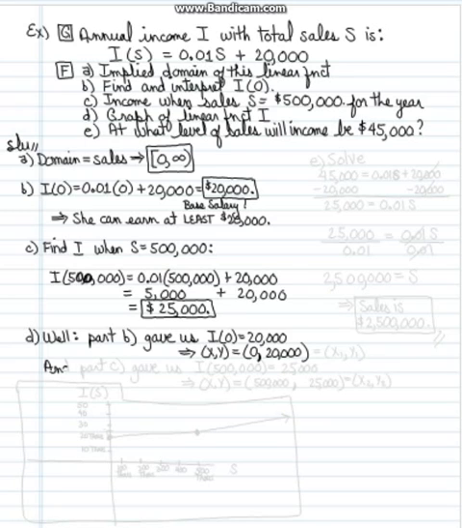And Part C gave us I of 500,000 equals 25,000, and that implies that we have another ordered pair, when x is equal to 500,000, y is equal to 25,000.